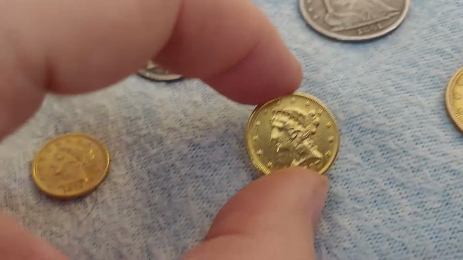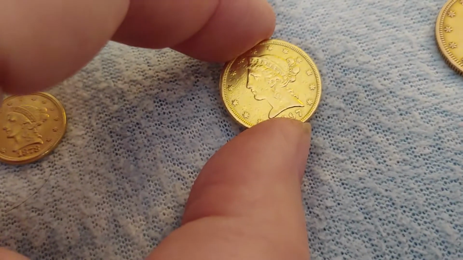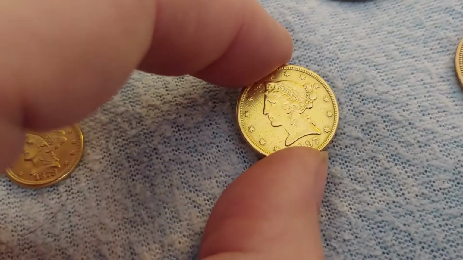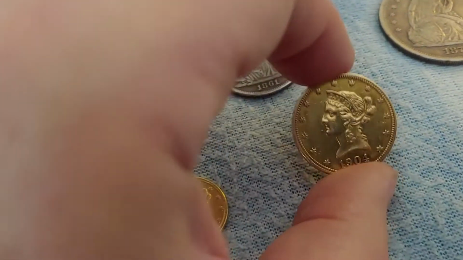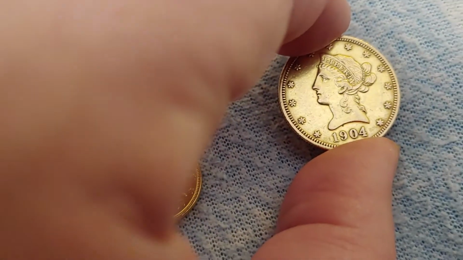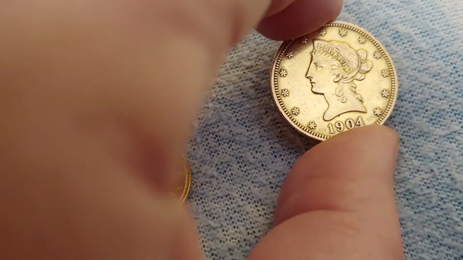The $5, which was also from 1795 as a denomination, acquired this coronet design in 1839. And finally, the $10, which again originally dates from 1795 as a denomination, acquired this coronet design in 1838.